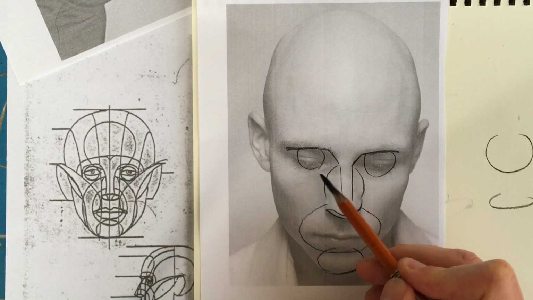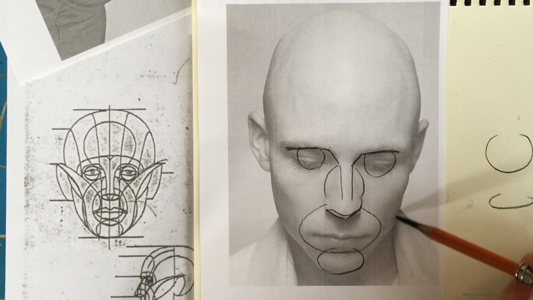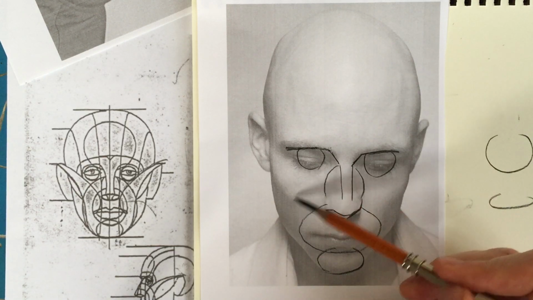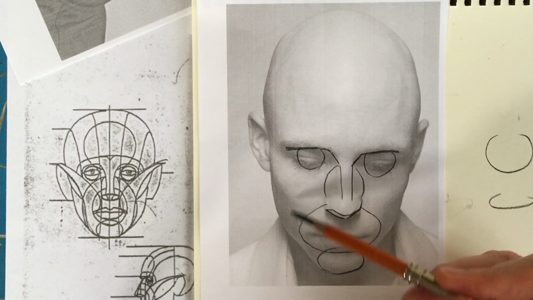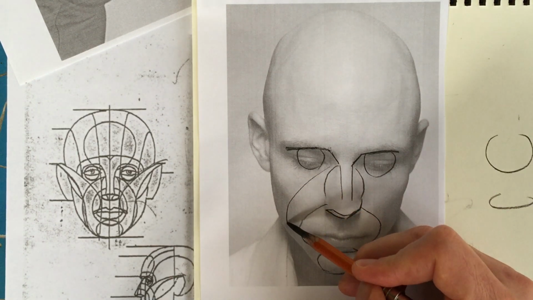Now you can see a little bit of that line there. That's the bag under the eye. And how it manifests down here, I think I see a little bit of an arc there. It's just a plane change. It's subtle sometimes, but that's the rhythm there.